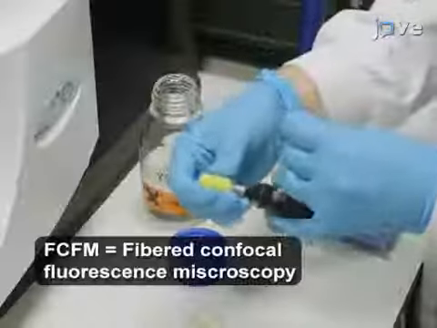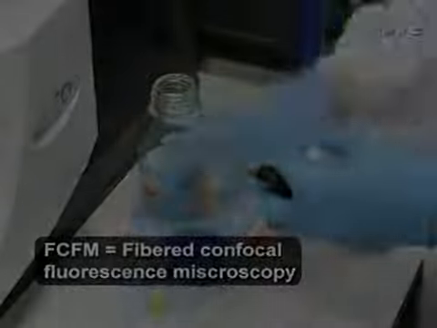First, clean the fibered confocal fluorescence microscopy imaging fiber connector.